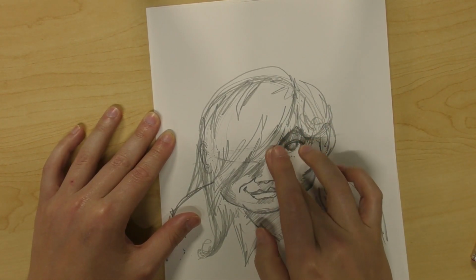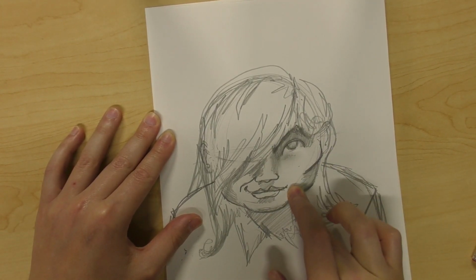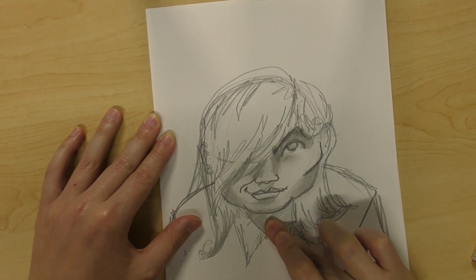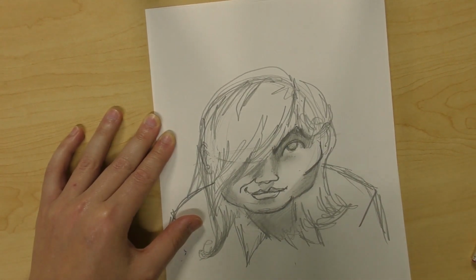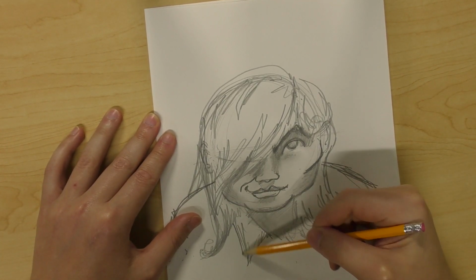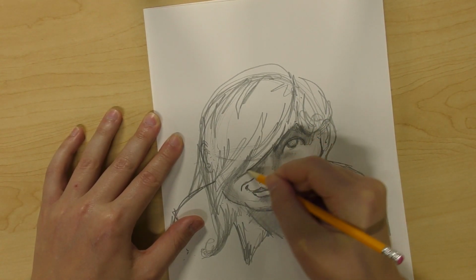Now, natural oils from our fingers. This is where we start to create the value, because what we're going to do is smear in that pencil lead into the paper and create some of our shades. There's going to be real lights, real darks, and then everything in between, those grays in between. All right, so at this point, I've got my shadowing done, so that's step number 2.